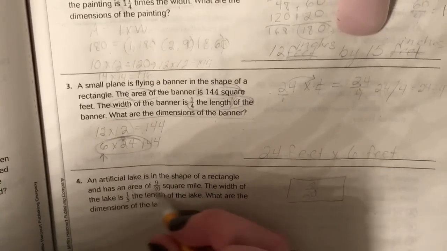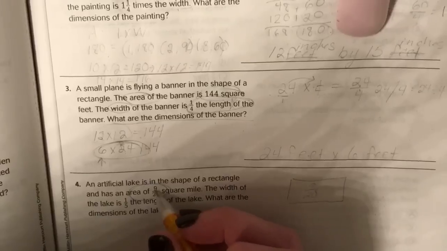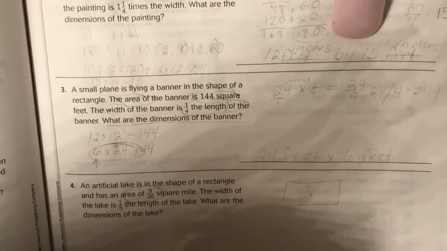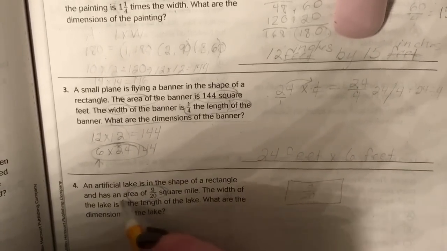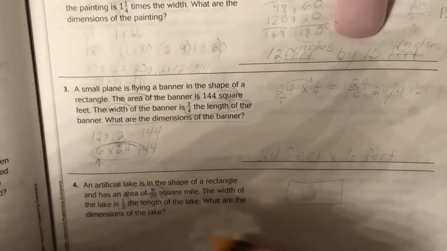So again, I know that I need to find a length and a width that will multiply together to equal 9/20. The width of the lake is 1/5 times, and so this will be something that I'll do as a second step. And then what are the dimensions of the lake?